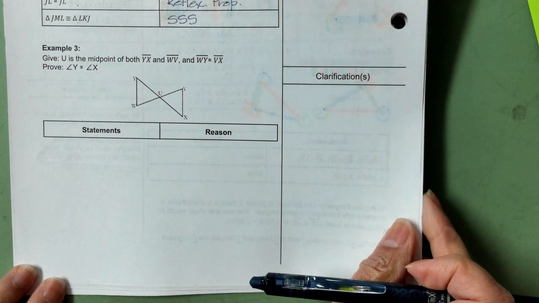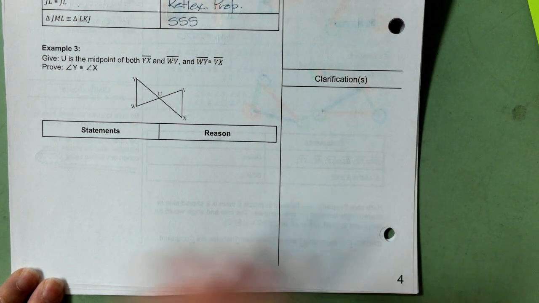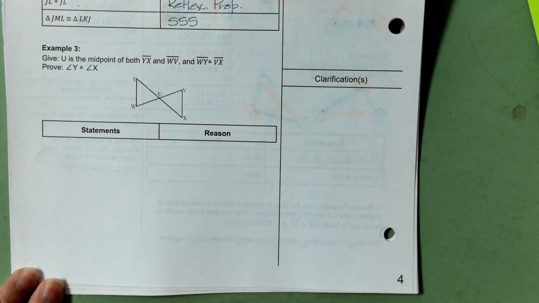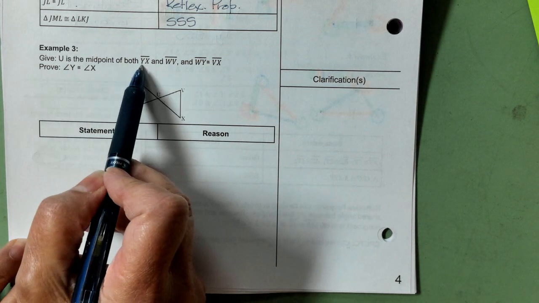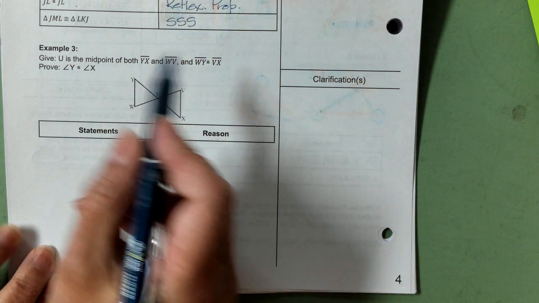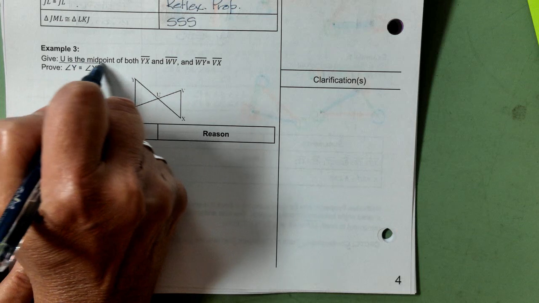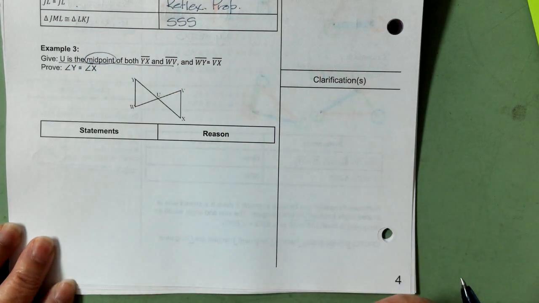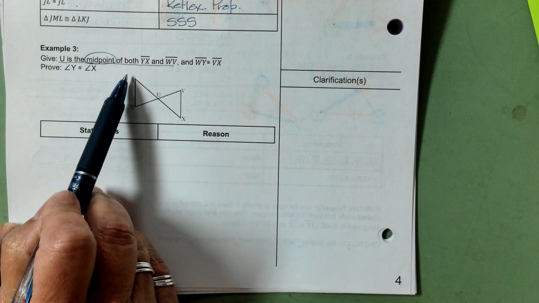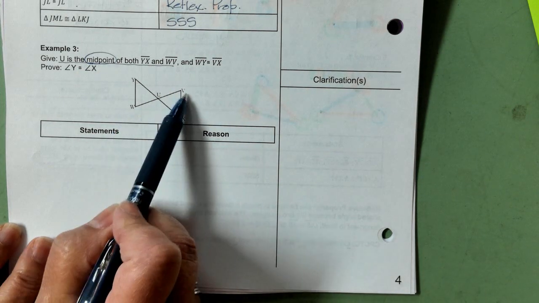Now example 3. We're going to take this proof from the very start. So there's a few things that are important to do. Look at your given. We are given that U is the midpoint of YX and WV.